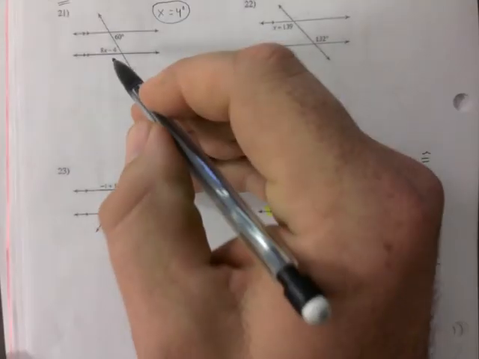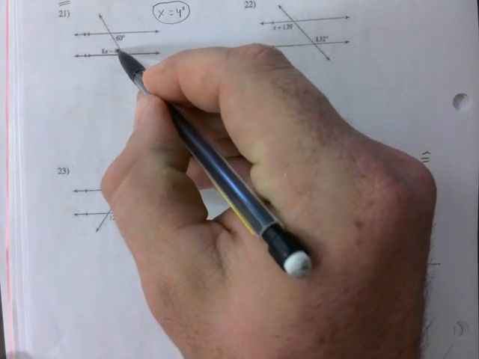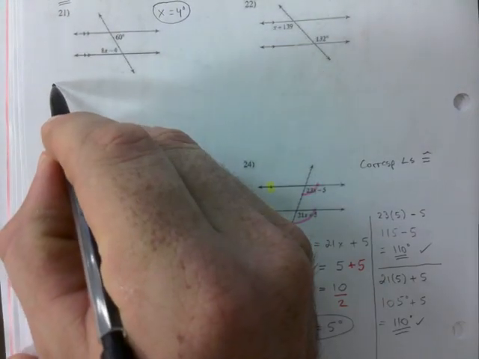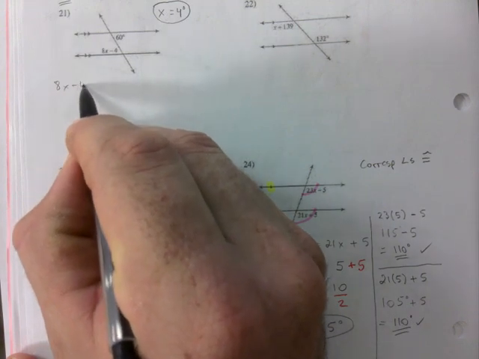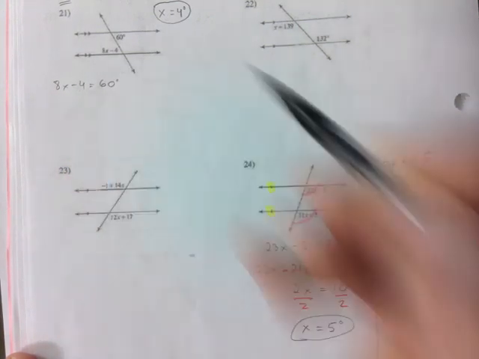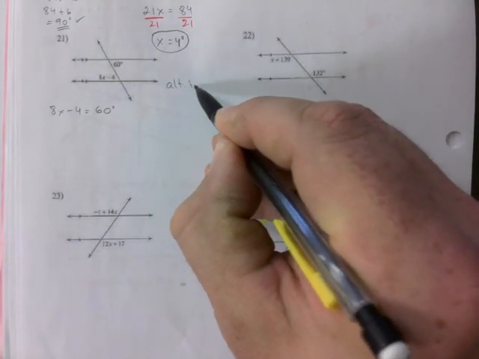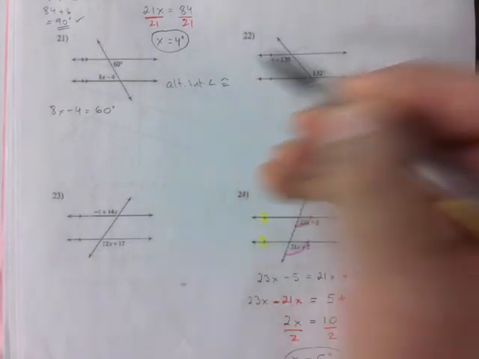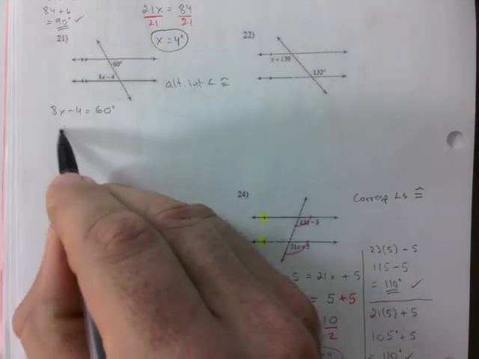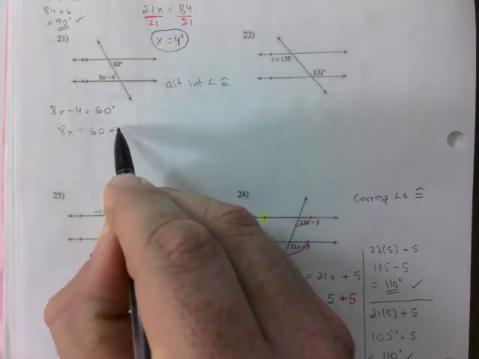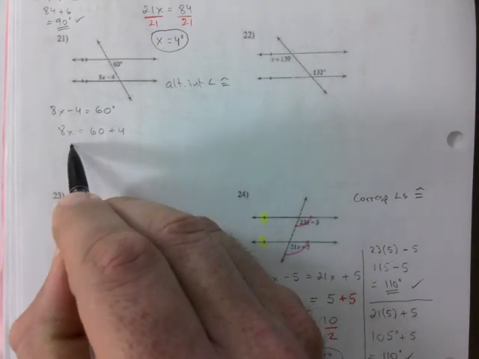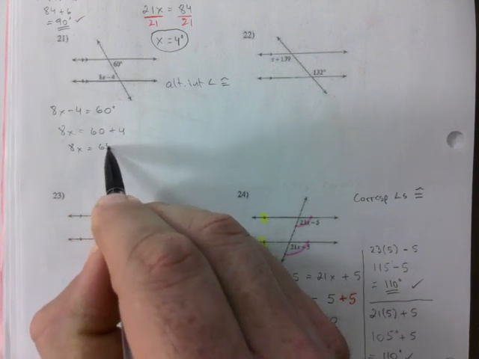Hopefully you got this. So alternate interior. We know something about alternate interior angles: they're congruent, right? I'll say alternate interior angles are congruent. So 8x is equal to 60 plus 4. 8x is equal to 64.